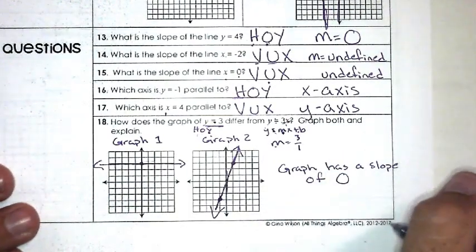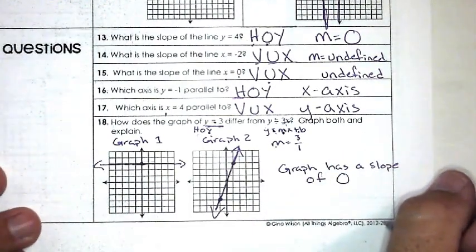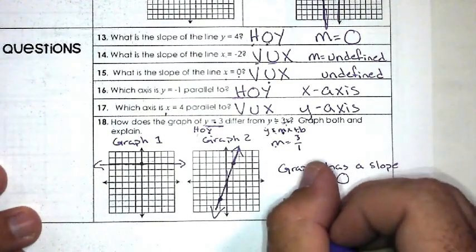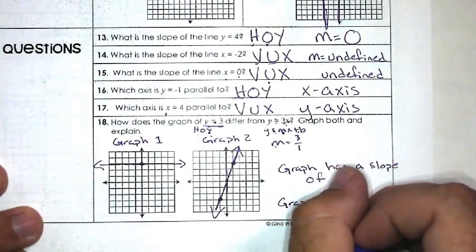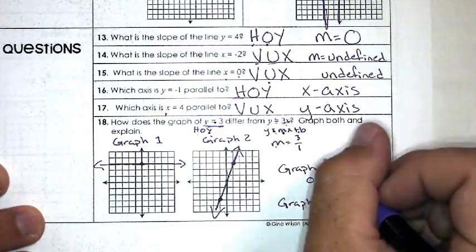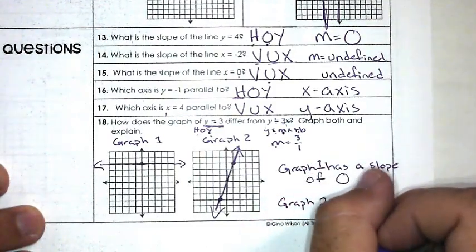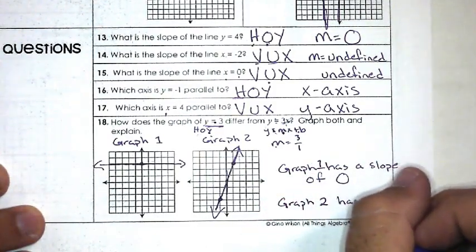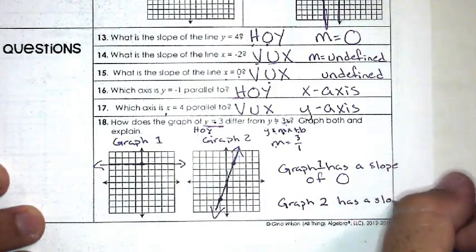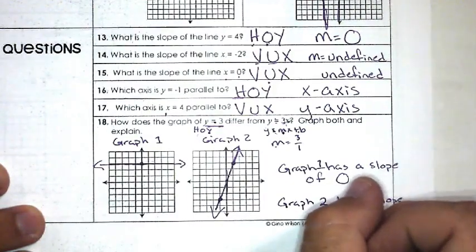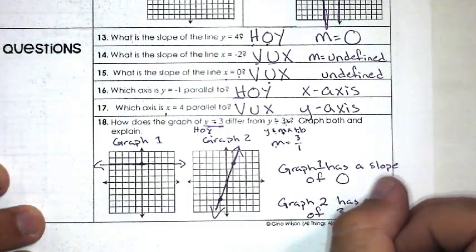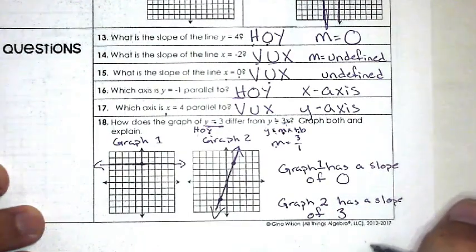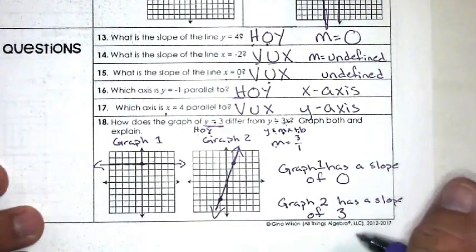It's 3 over 1. Graph 2 is y equals mx plus b, except b is 0. My y-intercept is 0. What do you mean how I do the arrow thing?